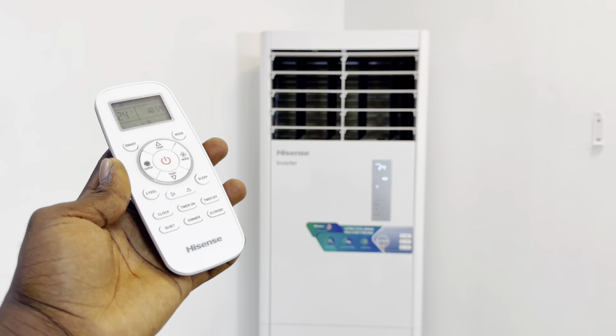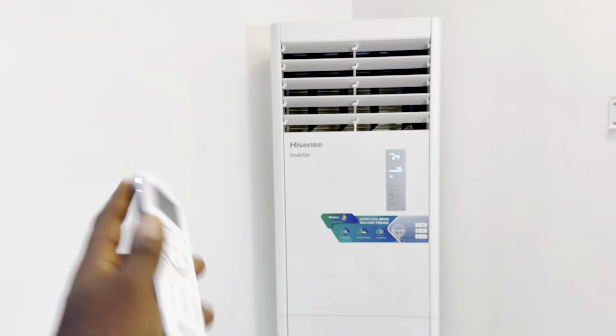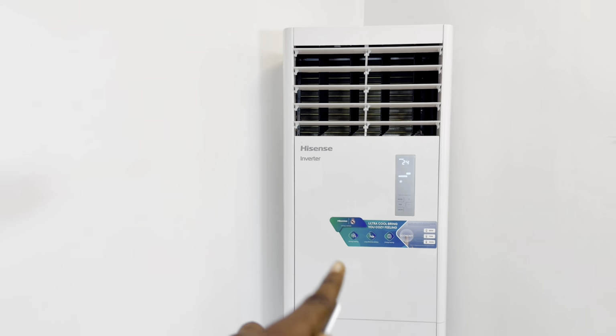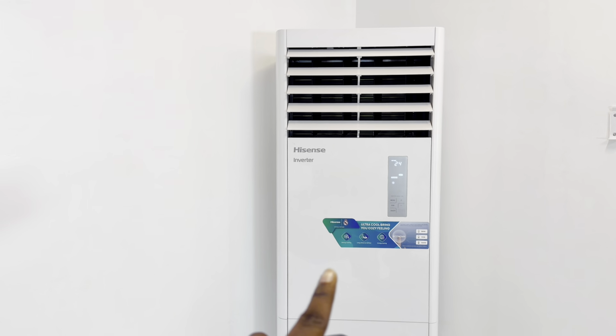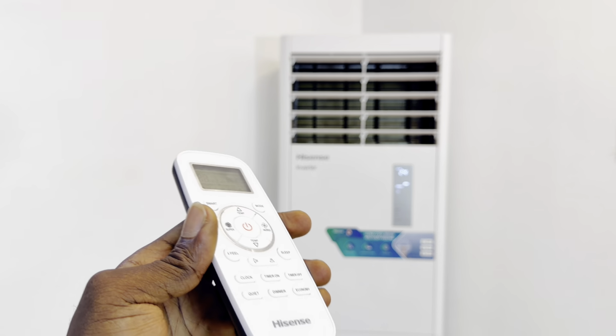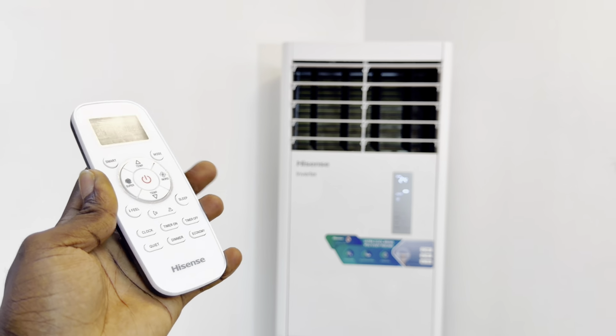Hi guys, in this video I will guide you on how to change between heating mode and cooling mode on your Hisense air conditioner. Now the process is quite simple. Over here I do have a standing Hisense air conditioner, but it doesn't matter whether you have the wall mounted unit or the standing unit like this one. As long as you have your remote control, you're good to go.